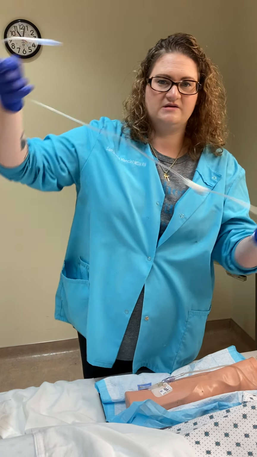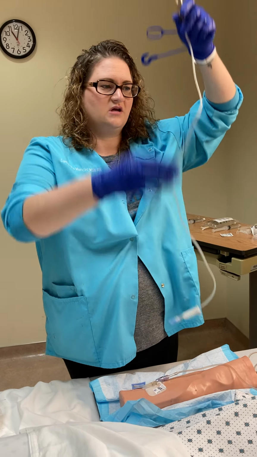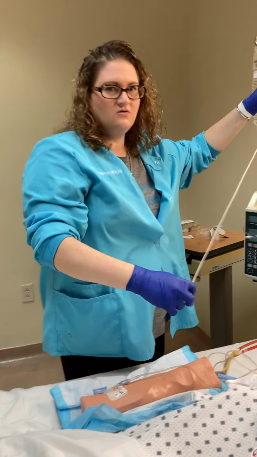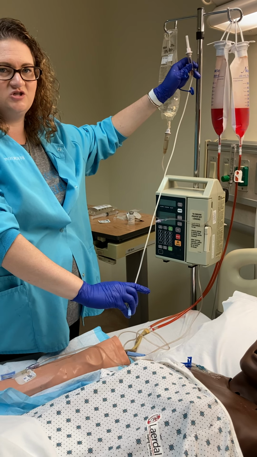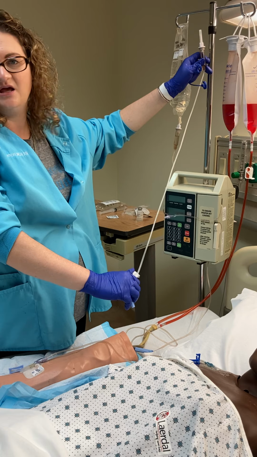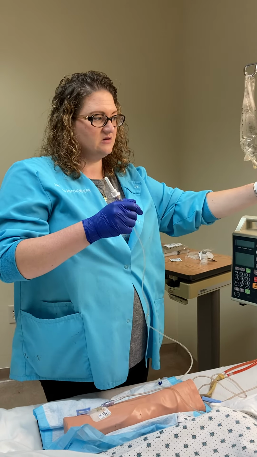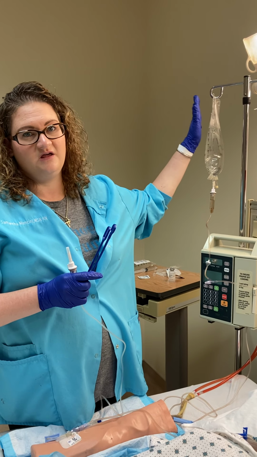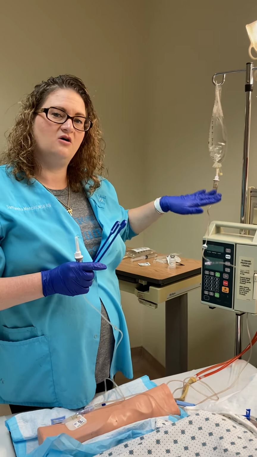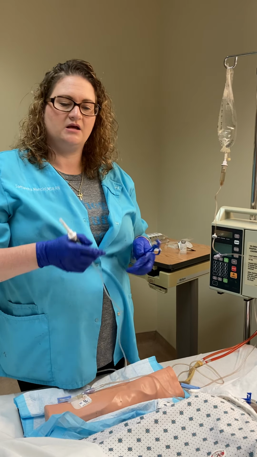And look how short this tubing is. So you're not ever going to connect this without a pump. It's not going to be safe. It's not going to reach your patient properly, and the medication's not going to go in properly with the pump. So we're always going to connect it up here. And you always have a little hanger because the primary fluid is going to hang lower than your piggyback, which is usually going to be like an antibiotic.